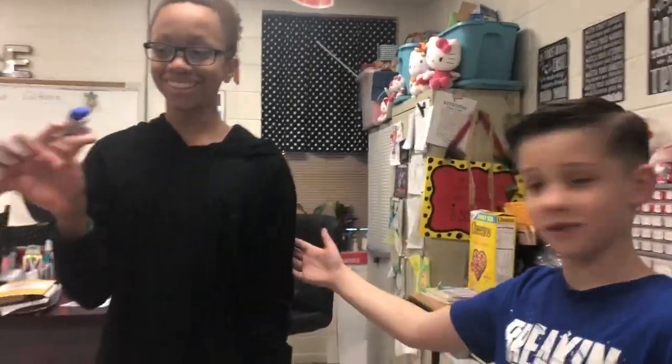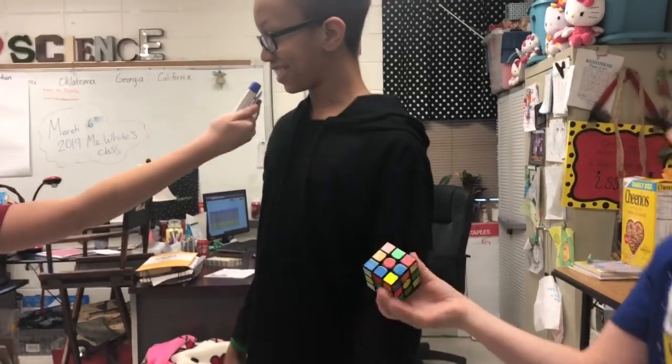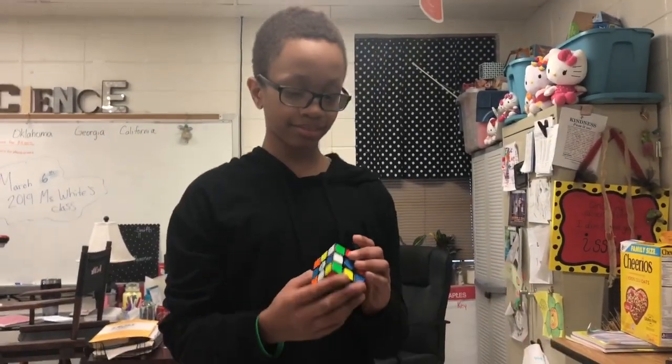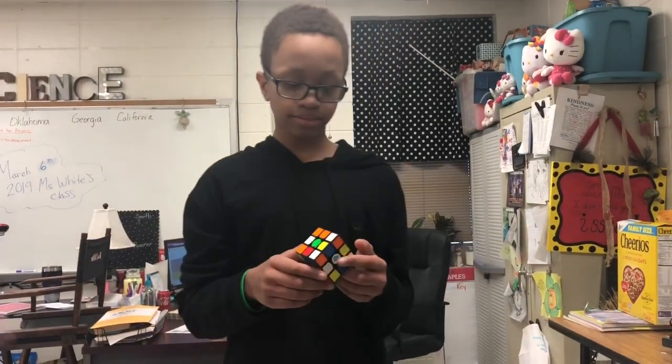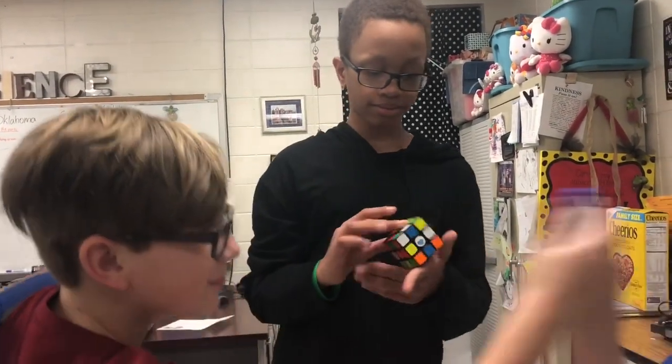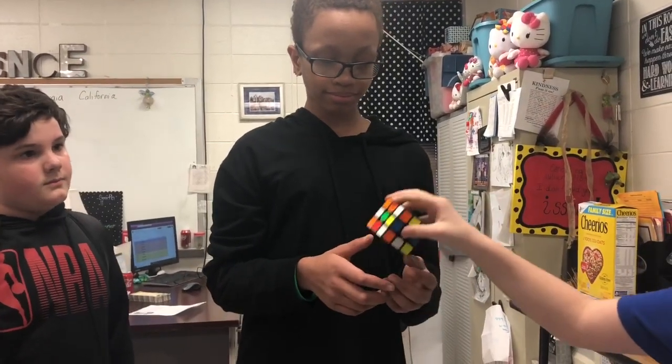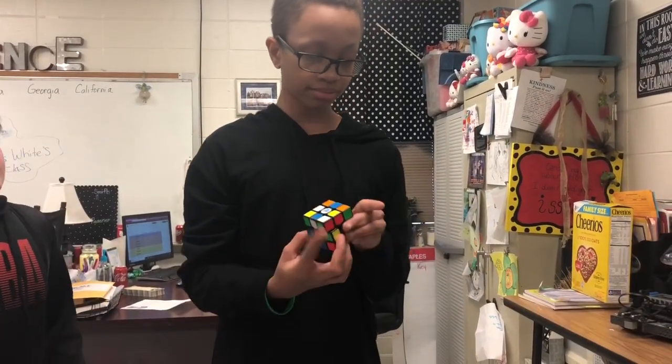The professional Rubik's Cube solver. Okay, so you will take 5 seconds to figure it out, but you cannot solve it. Okay. And 3, 2, 1, go.